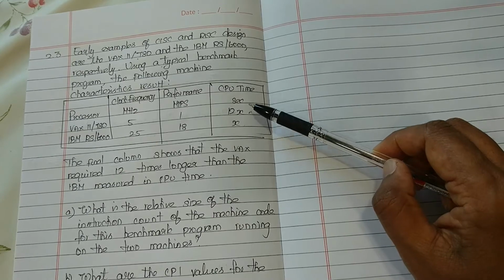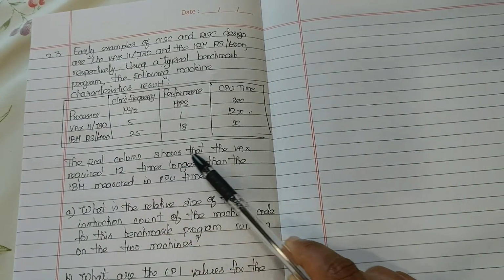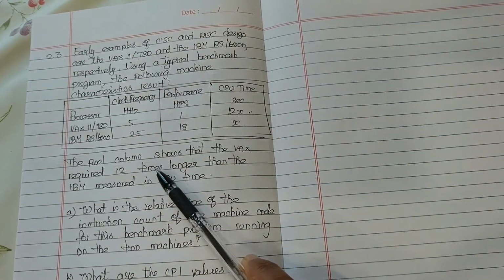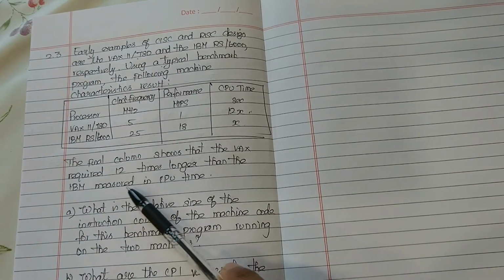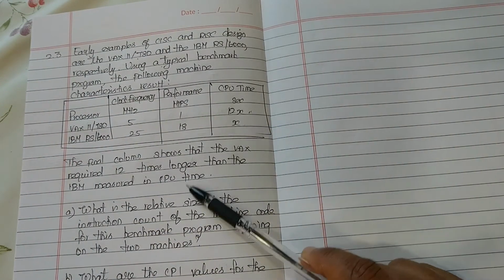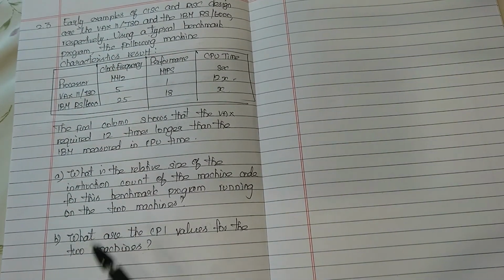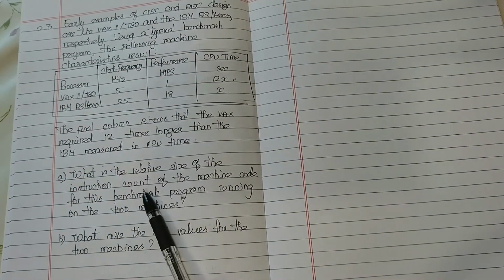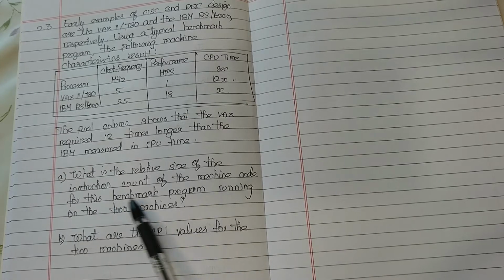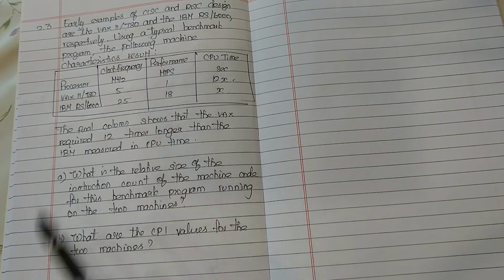Can you see that? The final column shows that the VAX required 12 times longer than the IBM measured in the CPU time. So this was the one I mentioned. Now again the question is, what is the relative size of the instruction count of the machine code for this benchmark program running on the two machines, and the CPI value for the two machines?